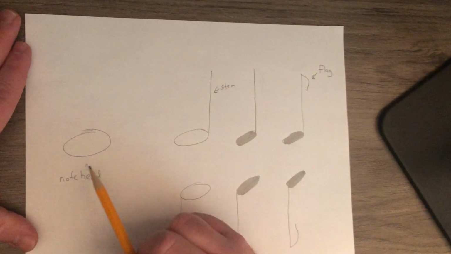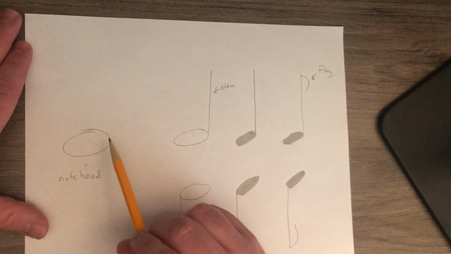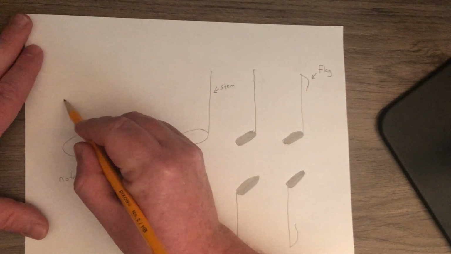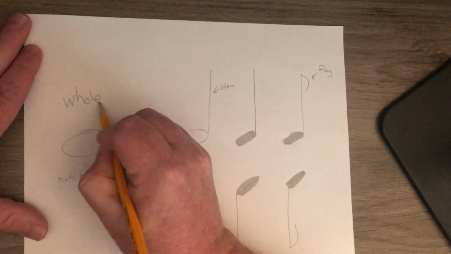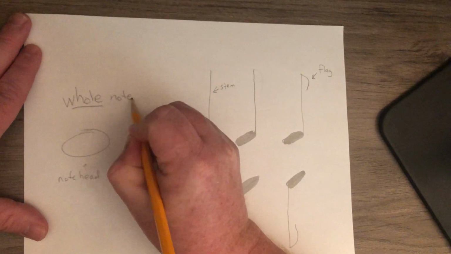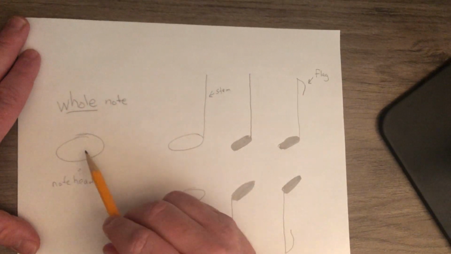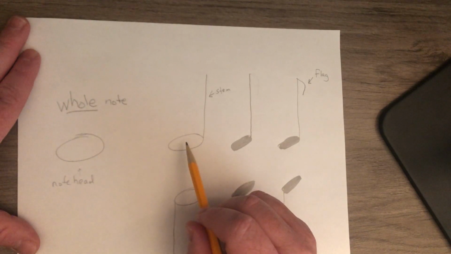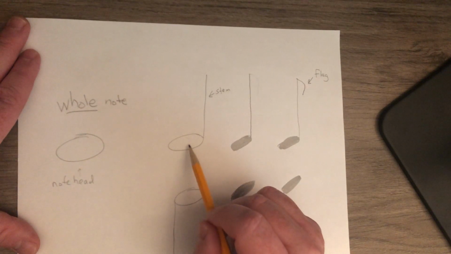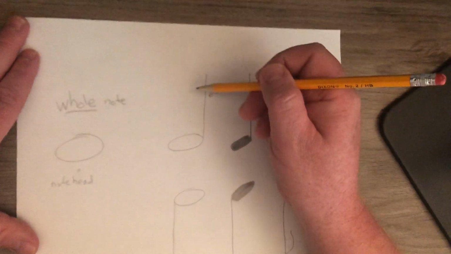Okay, so here, this note with no stem, it's an empty note head, so it's a nice circle. Notice there's no filling in, has no stem and no flag. That is called a whole note. W-H-O-L-E, a whole note, okay? This note, look at that, it's got the same note head as the whole note. That's kind of cool. So it's not filled in. See the same note head. The whole note and this note have the same note head. But look at what it has. It has a stem, okay?